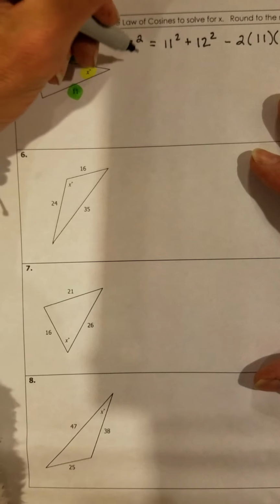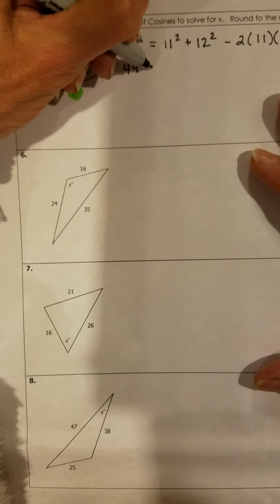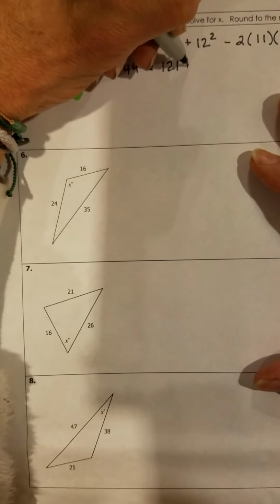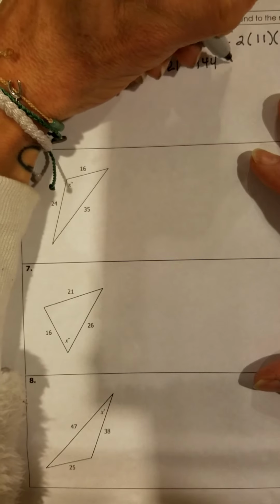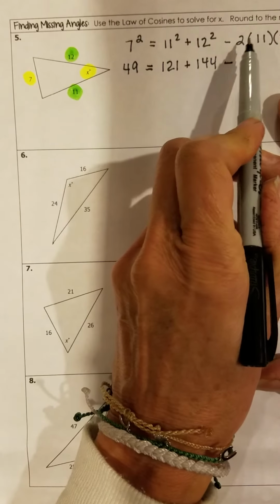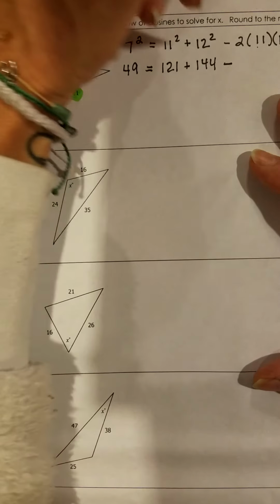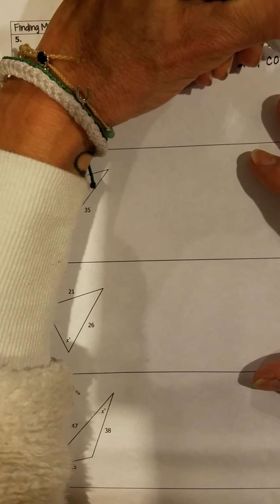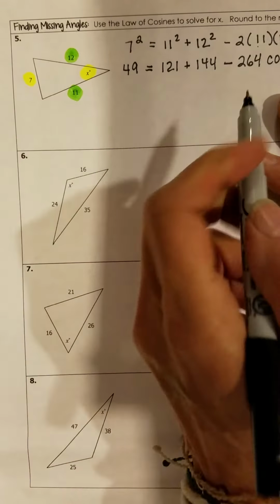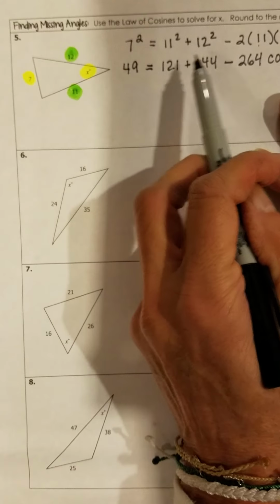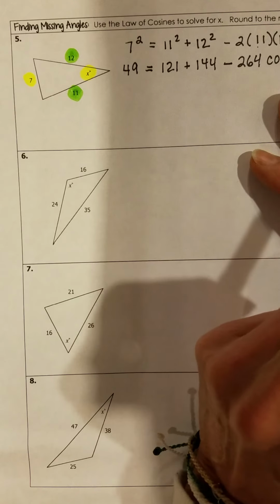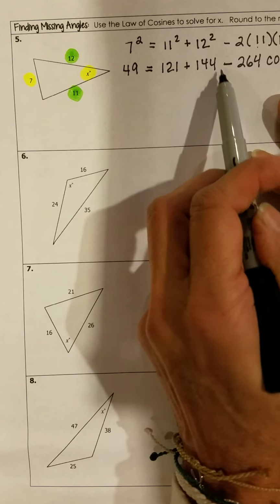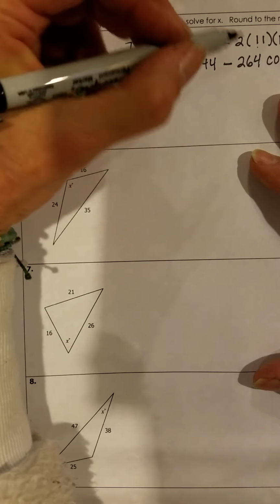7 squared is 49. So we do our squares first. 121 plus 144 minus, we need to multiply these numbers first, and we end up with 264 cosine x. Now students want to hurry up and say, let's add up these three numbers. No, wrong. We need to add these numbers first, okay?